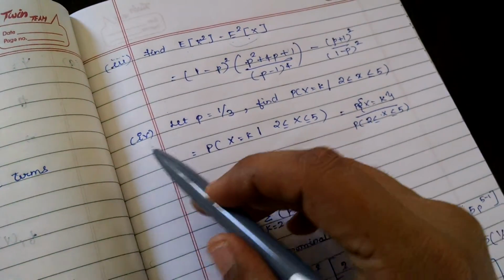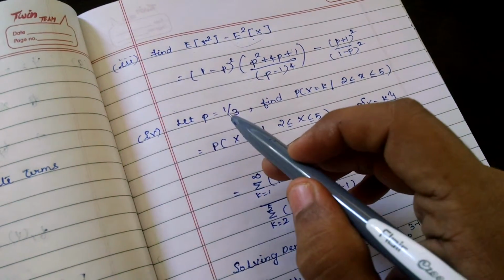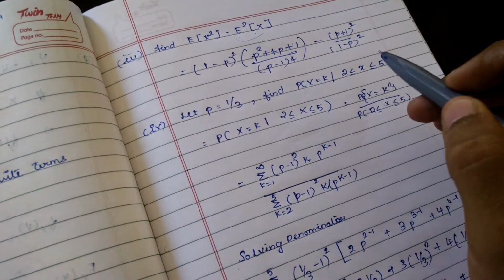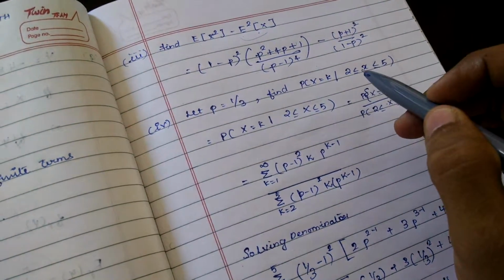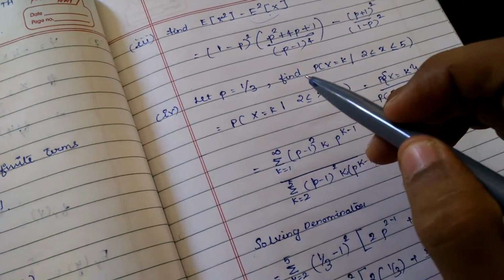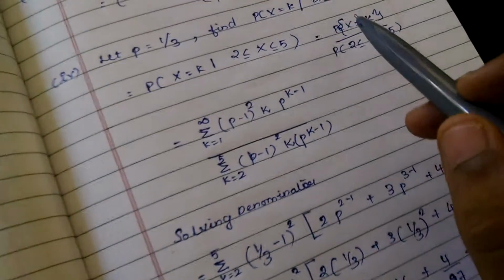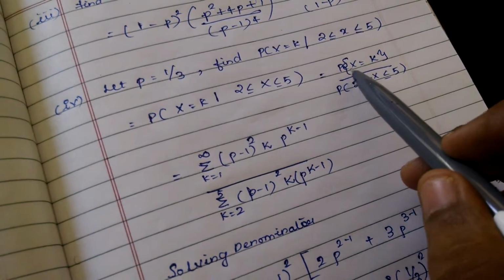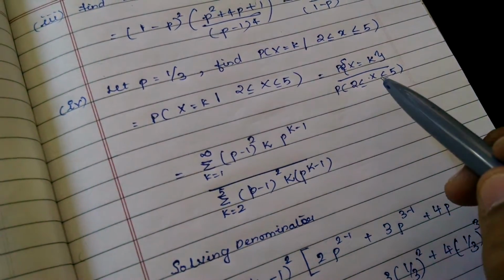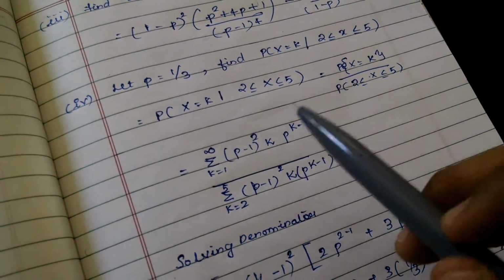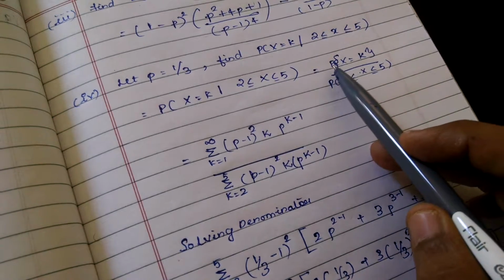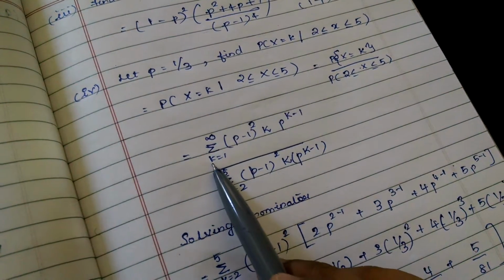Now moving on to question number 4, we have been given that p is equal to 1 by 3, and we need to find p of x equal to k when x is in the interval of 2 and 5. By using the formula of conditional probability, we get p of x equal to k by p of x when x is in between 2 and 5.